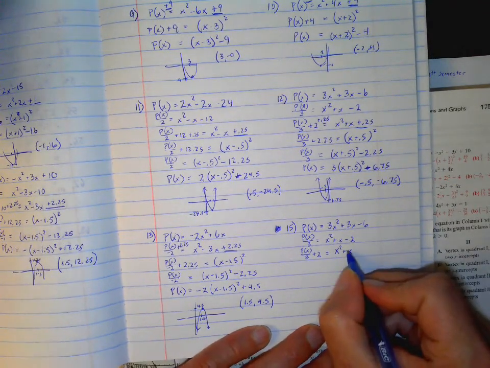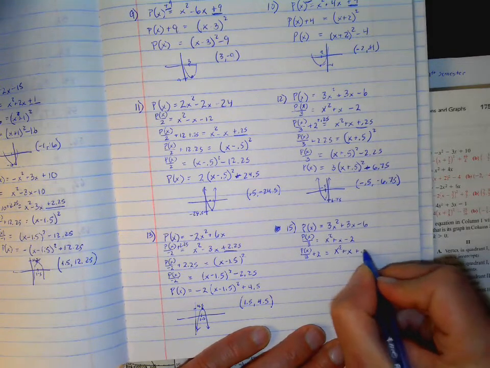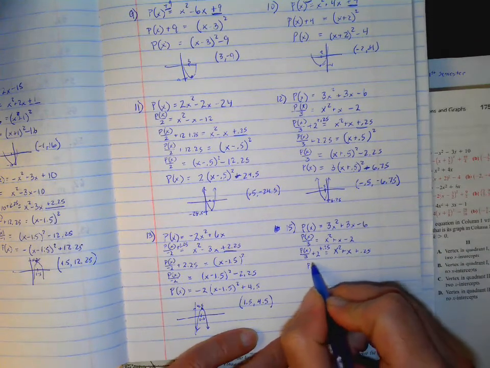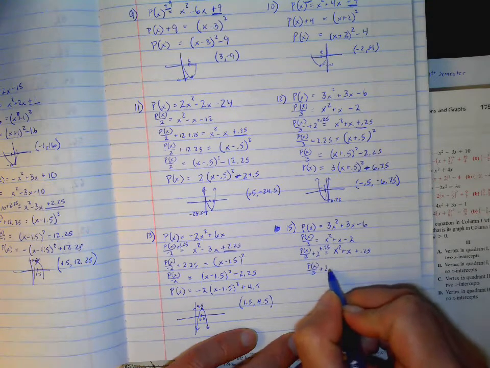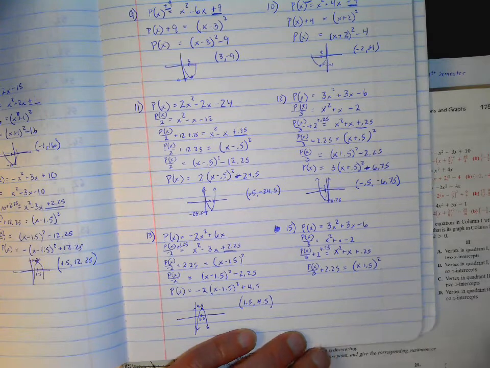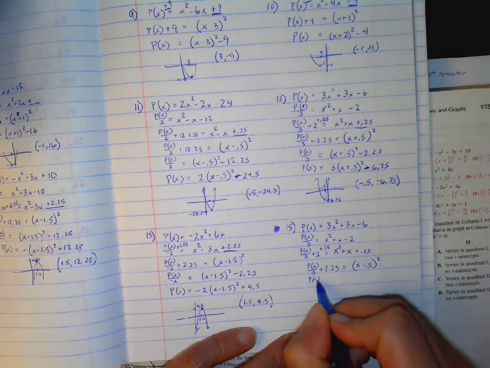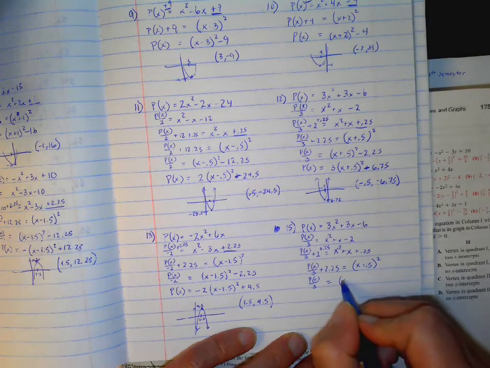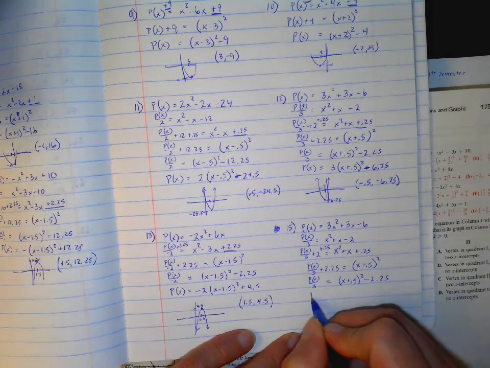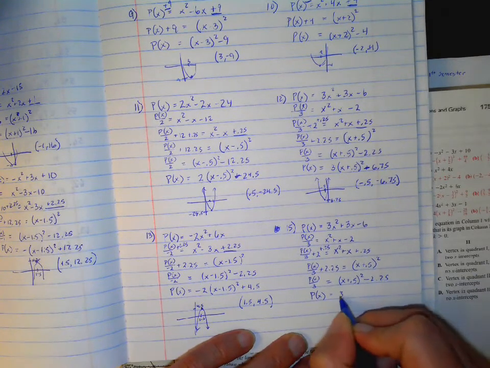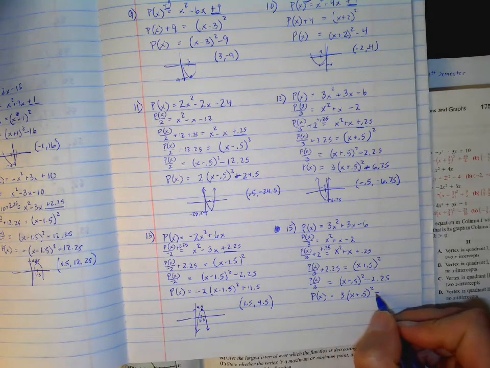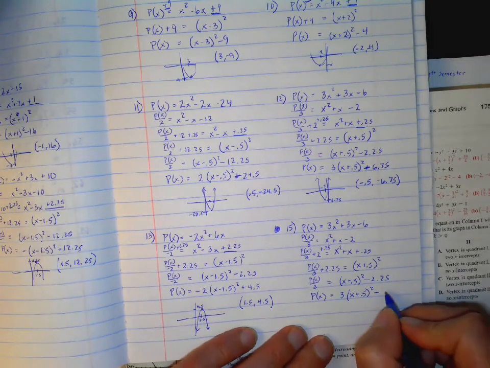Half of 1 is a half. Squared is 0.25. This would be x plus 0.5 squared. Undoing it. Subtract the 2.25 from both sides and multiply it all by 3. And 2.25 times 3 gives us 6.75.